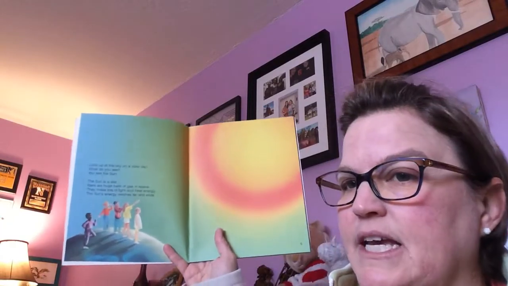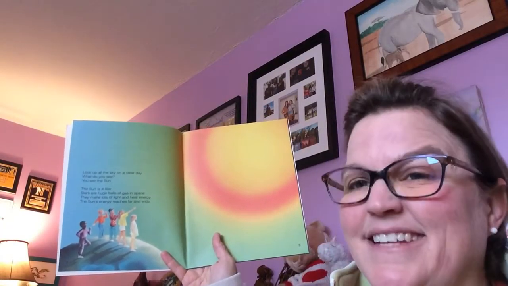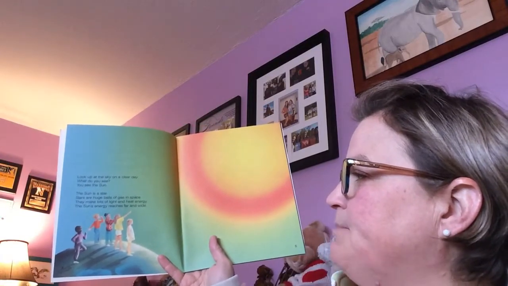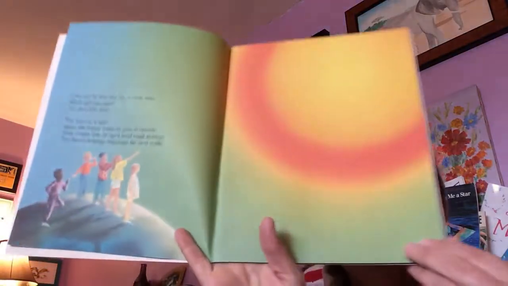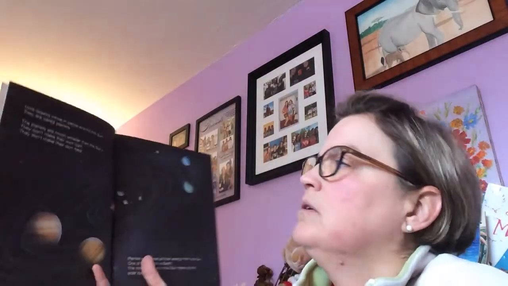Look up at the sky on a clear day. What do you see? You see the sun. The sun is a star, you know that. Stars are huge balls of gas in space. They make lots of light and heat energy. The sun's energy reaches far and wide. The sun's energy reaches all the way to Earth, right? That's what helps us grow. Our plants grow.